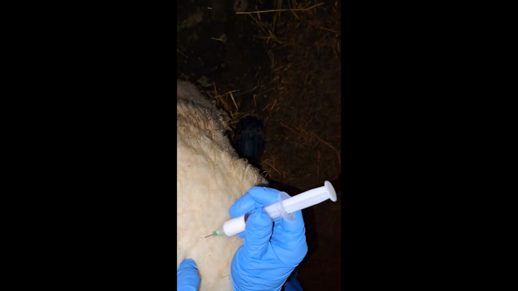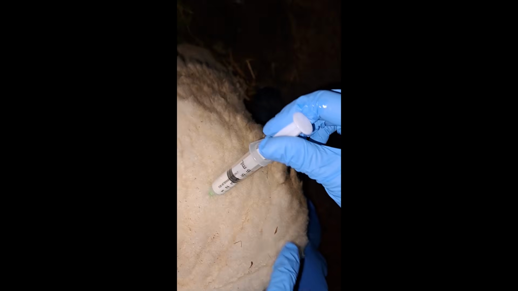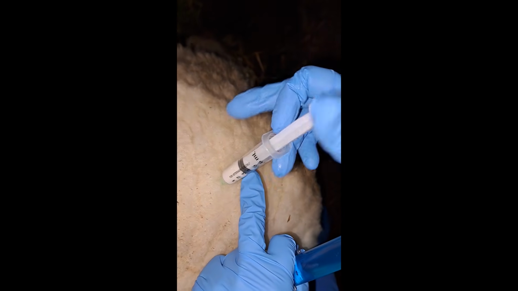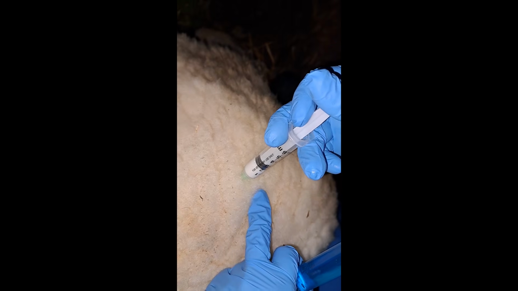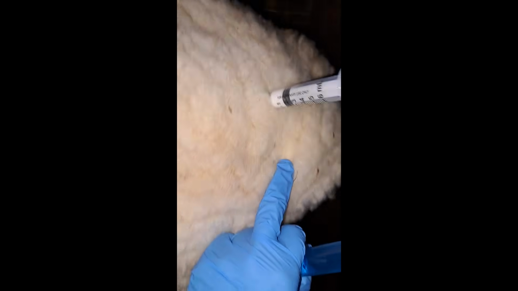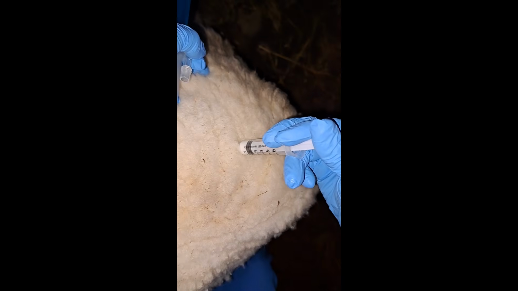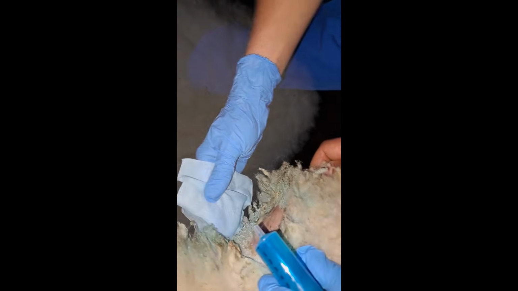Next, I'm giving an intramuscular injection in the rump. I apologize for the poor lighting, as I am doing this before sunrise and after sunset. Personally, I find it easier to give injections in the rump versus the neck. If, however, you are going to use your animal for meat, you will only give it in the neck. The reason is, it can create a lesion in the meat.